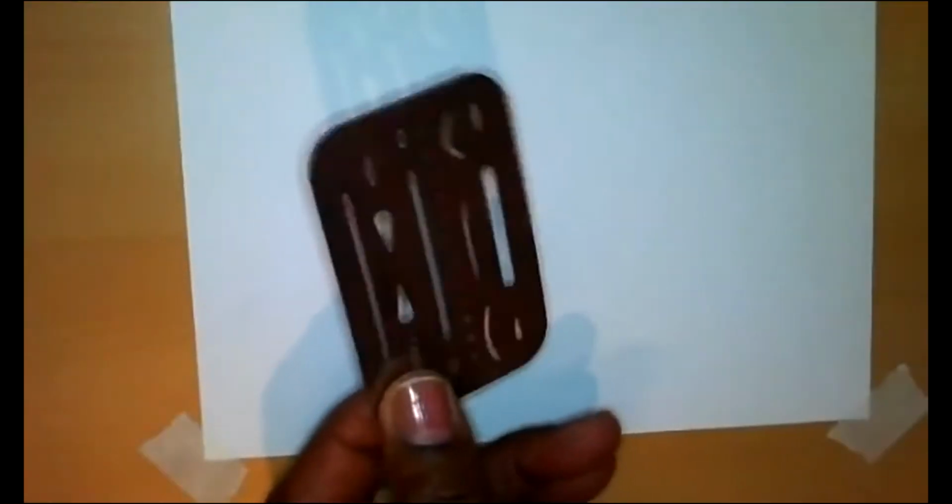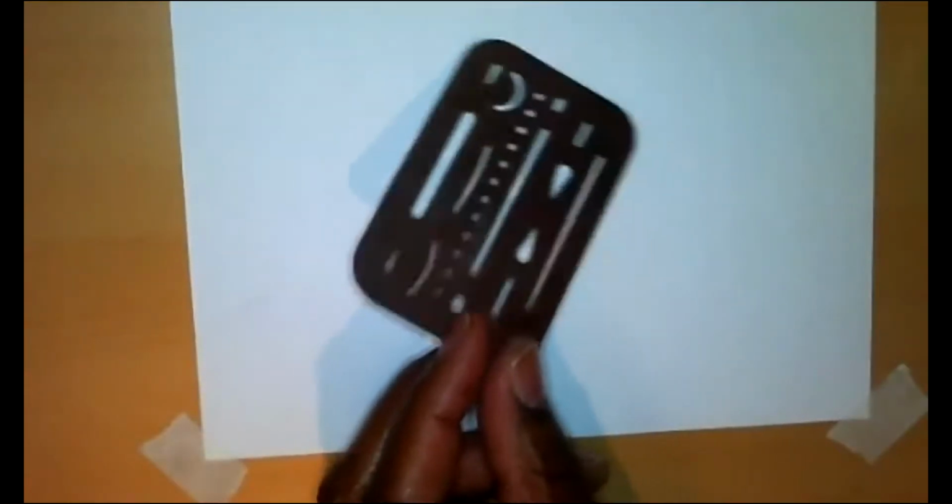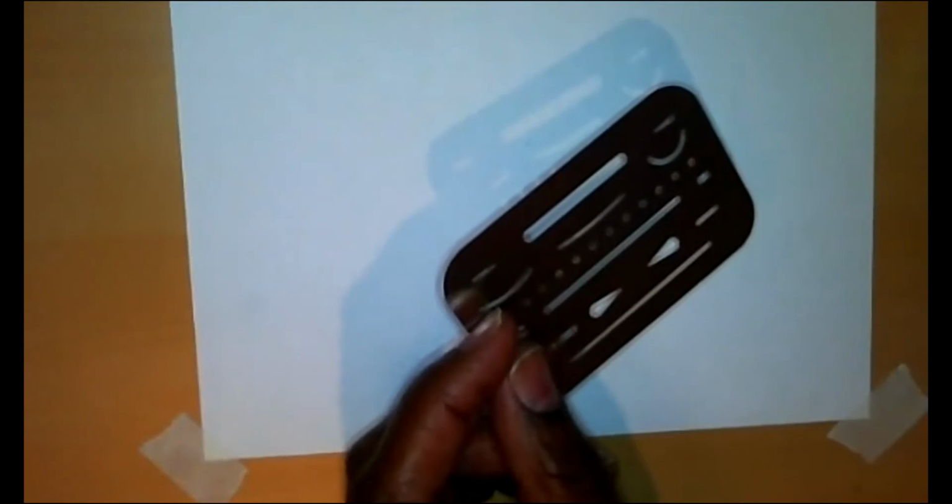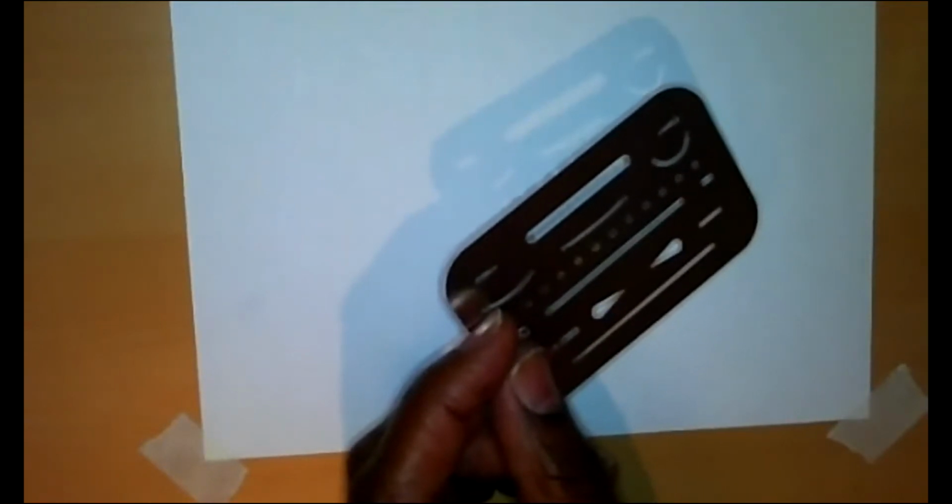And then you should have in your kit what's called an erasing shield, which is this thin piece of metal here with openings. Of course, you know what it's used for. It's called an erasing shield because let's say you had a complex drawing and you wanted to erase just a minute area of what you're drawing.